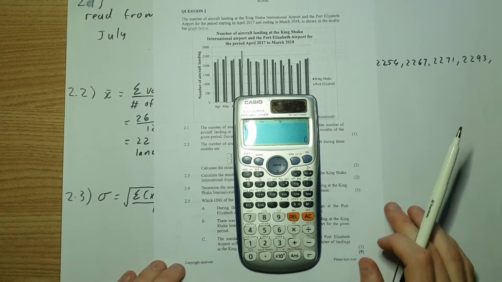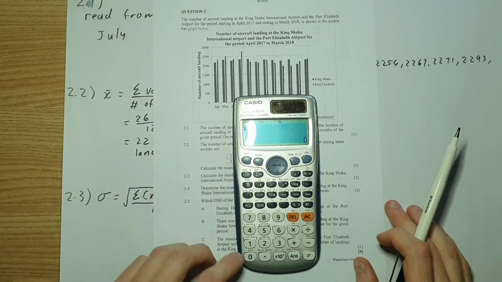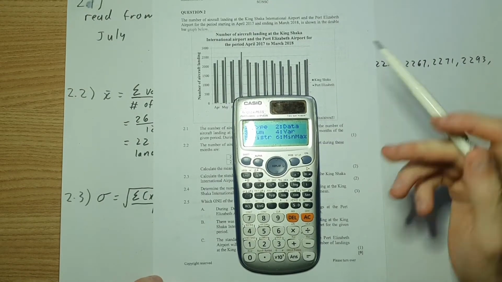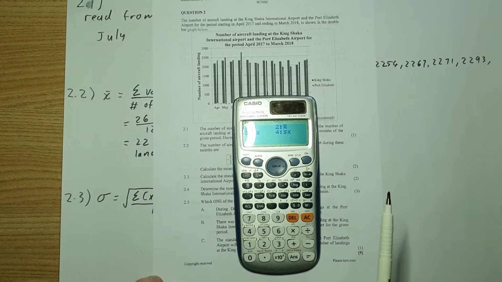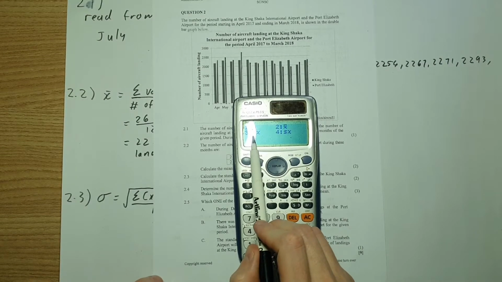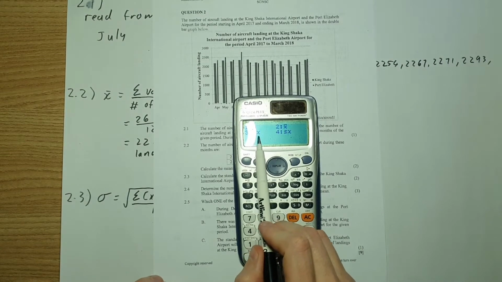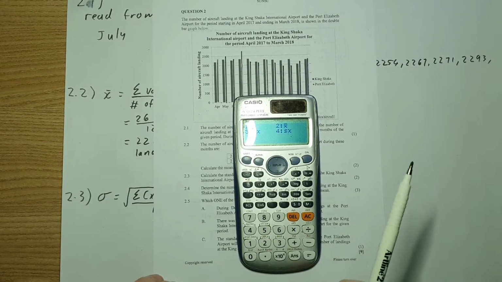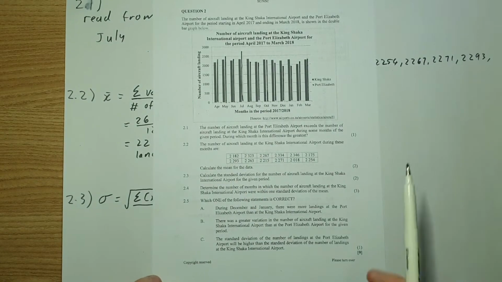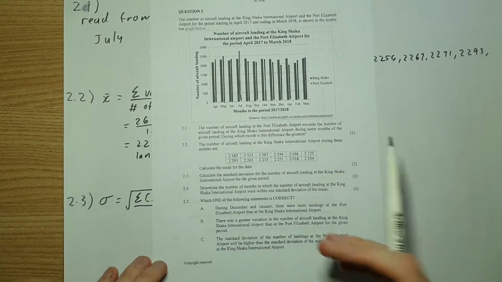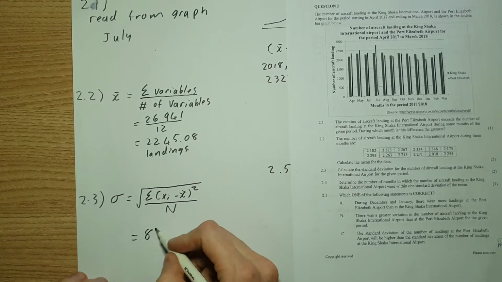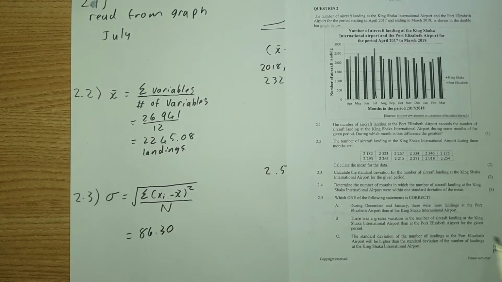Then you go shift 1 to go to stats, and then to your variables over here, so var 4, and then we want our standard deviation, which is given by this funny little symbol here and x. You would then click 3, and it would give you your standard deviation. Putting in all those numbers, you should get a standard deviation of roughly 86.30.